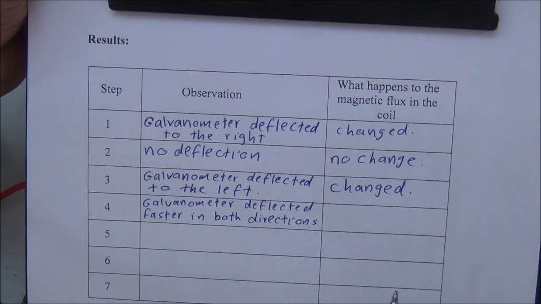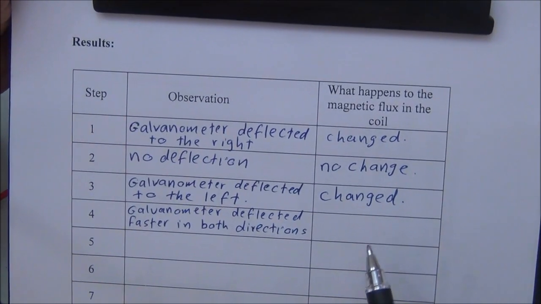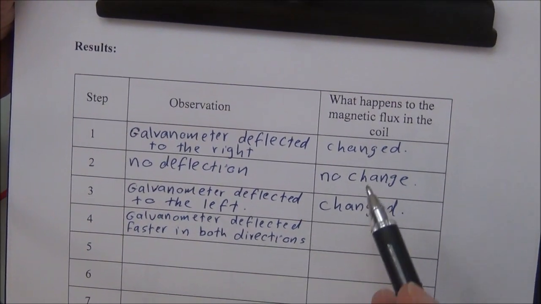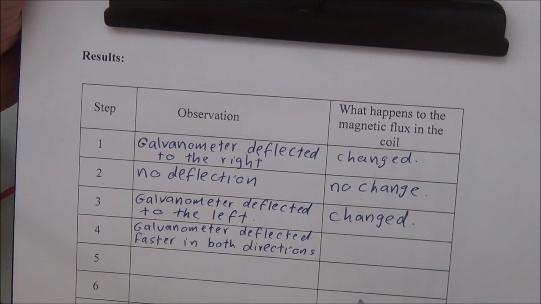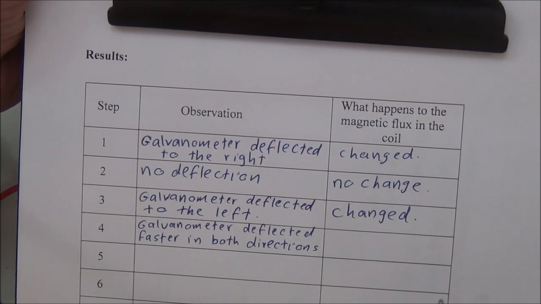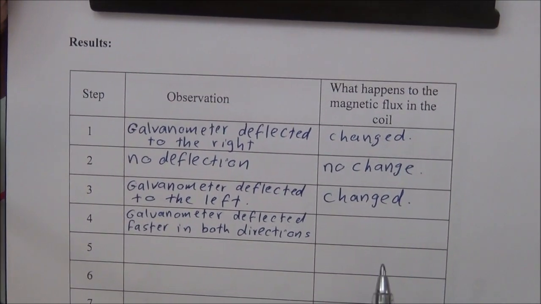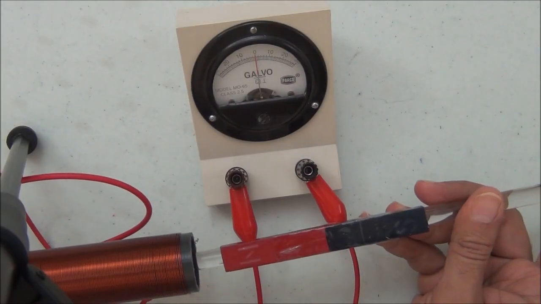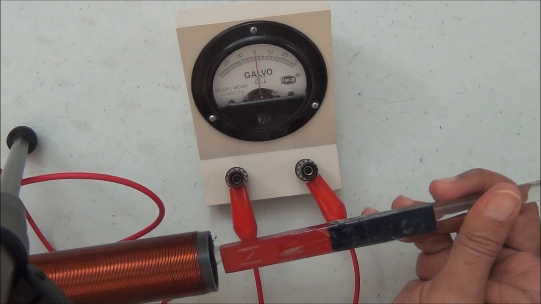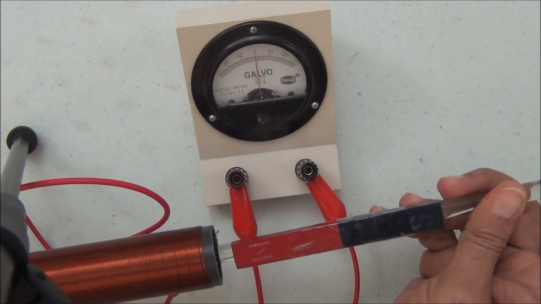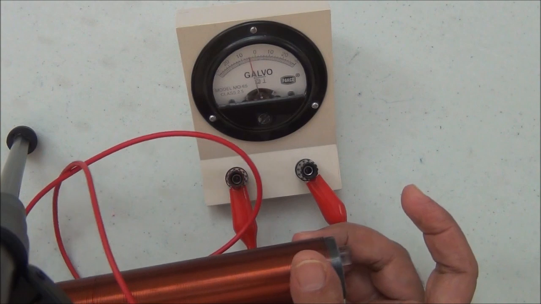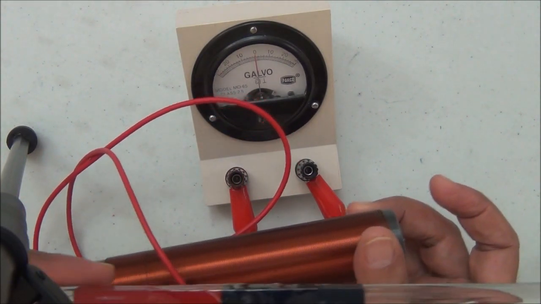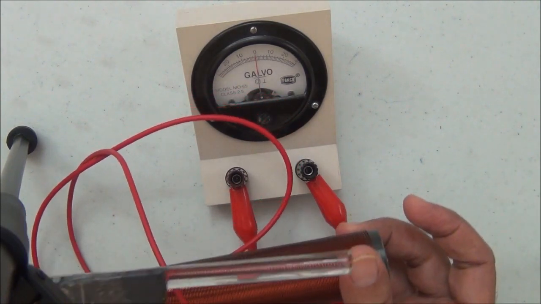The observation: the change in magnetic flux is more, producing more EMF than before, and it is reversed in both directions, so the current also reverses. Step 5: move the magnet through the coil from one end to the other. The needle starts from 0, deflects to the right, then to the left, and then 0 again.